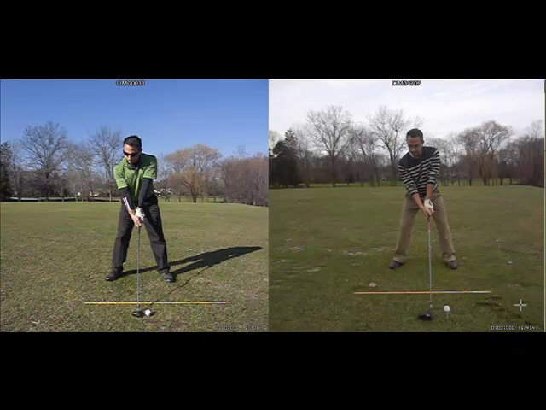Okay, here's a good case study of a good player, Rich. The before swing on the left, the after swing on the right. Now, Rich has some of the moves in the before swing, but let's look and document some of the changes that we've been able to make in the last 4 or 5 months.